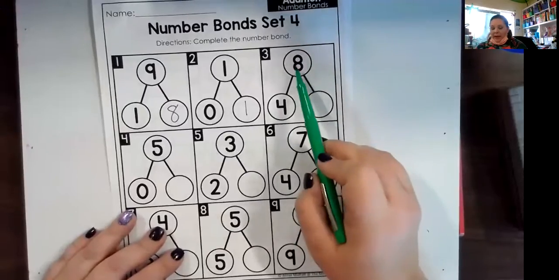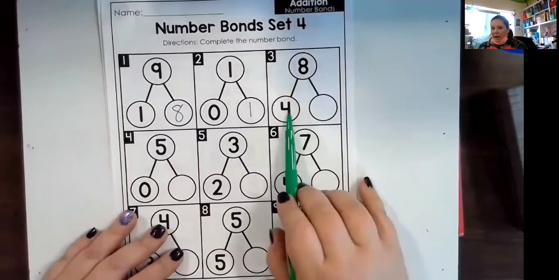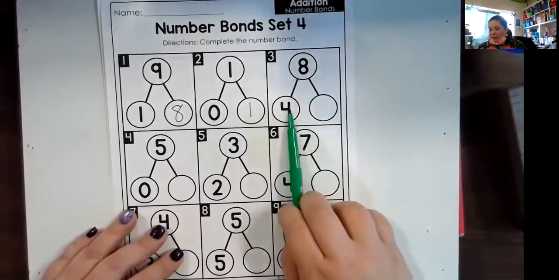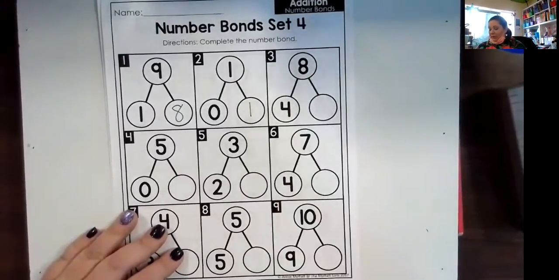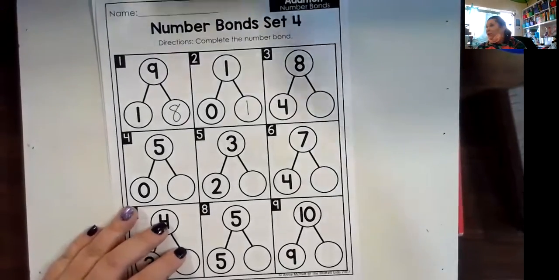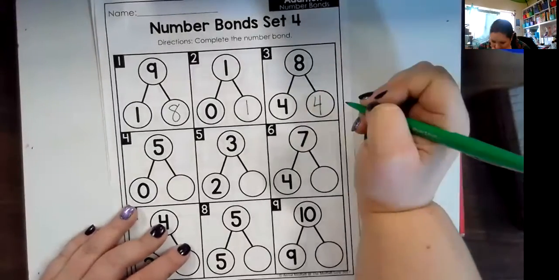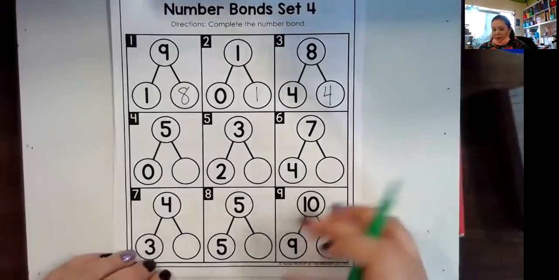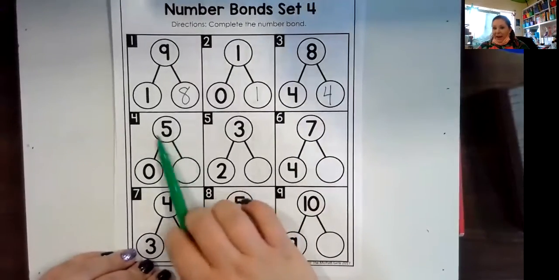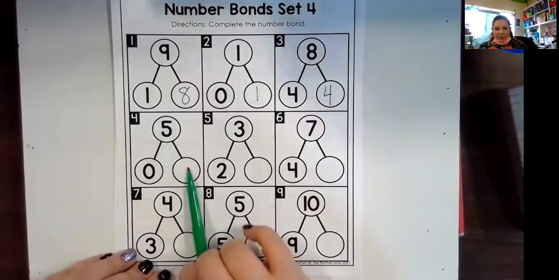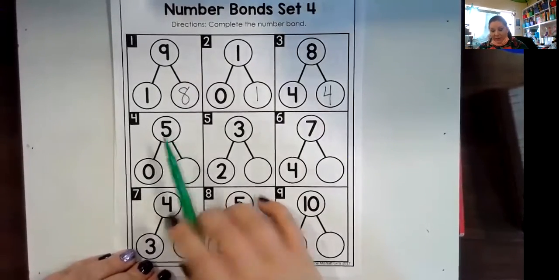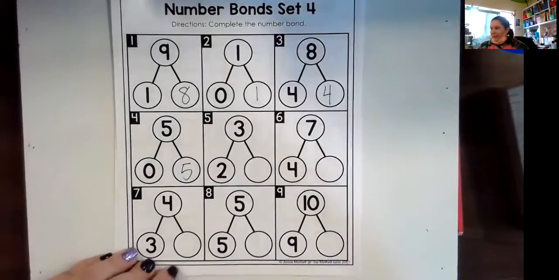Okay, so we have 8 as our whole, 4 as a part. What do we add to 4 to get 8? Close. 4, because 4 plus 4 equals 8. Okay, I think now we're getting it. Let's do a couple more just to make sure. So we have 5. What do we add to 0 to get 5? 5. Exactly.